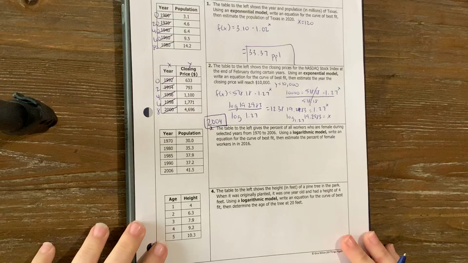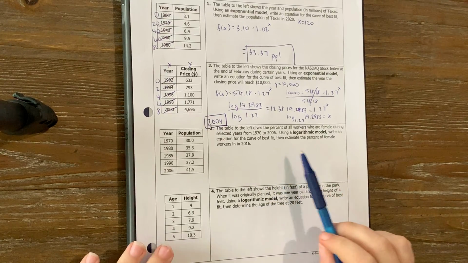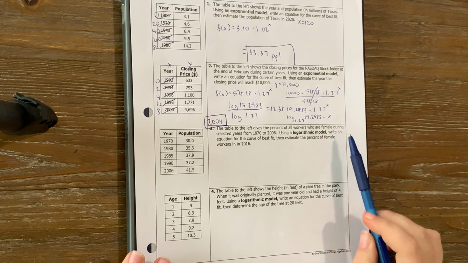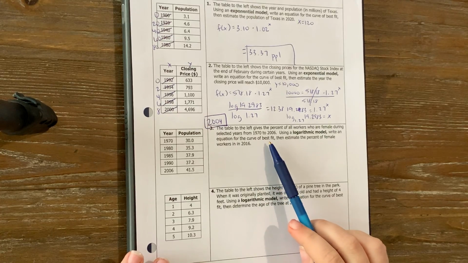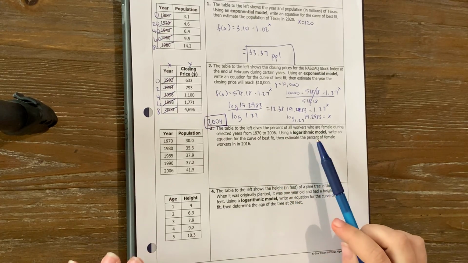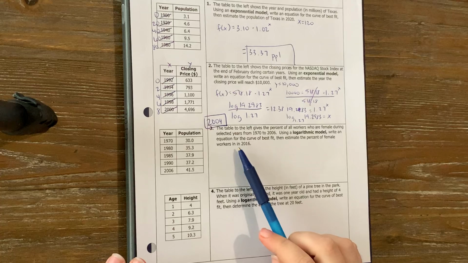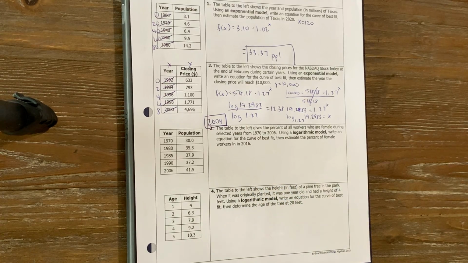Okay. All right, number 3, the table to the left gives the percent of all workers who are female during selected years from 1970 to 2006. Use a logarithmic model, write an equation for the curve of best fit, then estimate the percent of female workers in 2016. Okay, so we still need to change our years here.